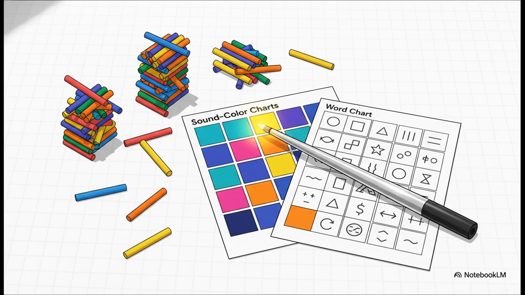Then you have the charts. The sound color charts are amazing. They link every sound in the language to a specific color, so the teacher can teach pronunciation just by pointing. You also have word charts for key vocabulary. And the teacher's primary instrument? A simple pointer. That's how they conduct the entire lesson without saying a word.